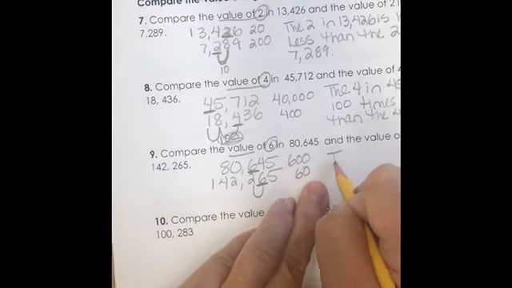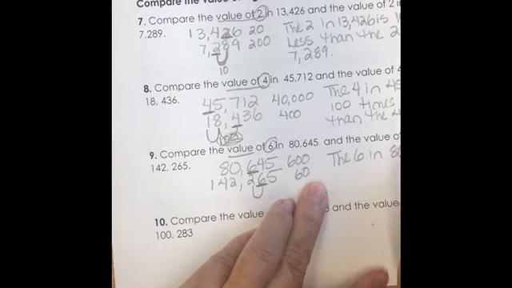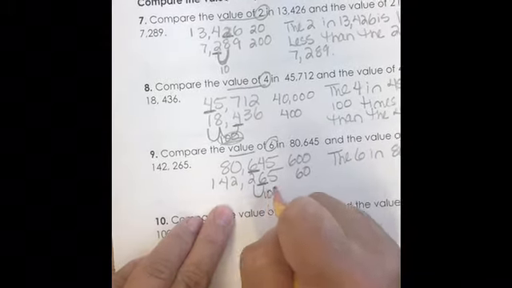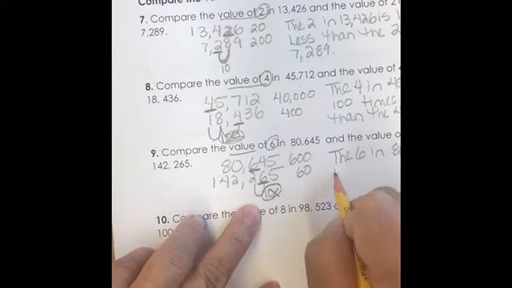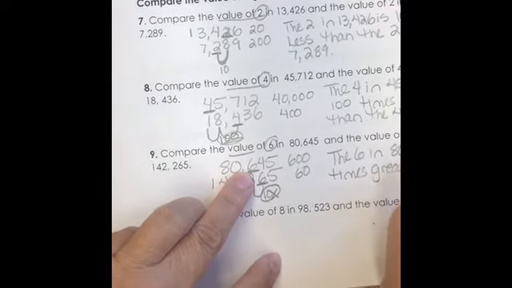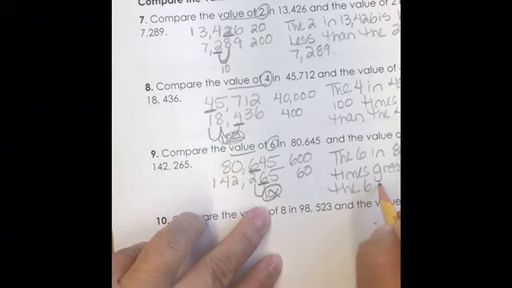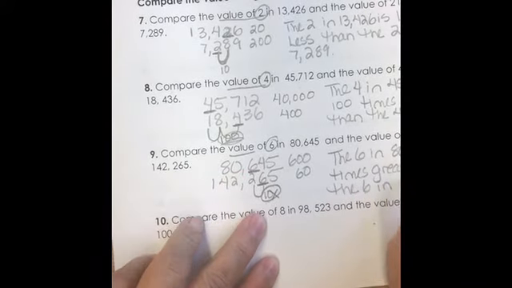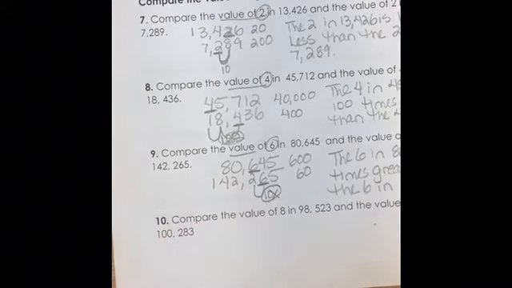So I'm going to say the 6 in 80,645 is 10 times greater, because it's more, than the 6 in 142,265. Remember, 1 jump is 10 times. Okay.